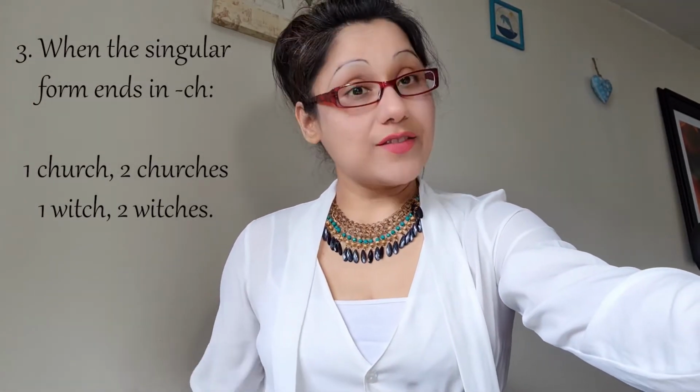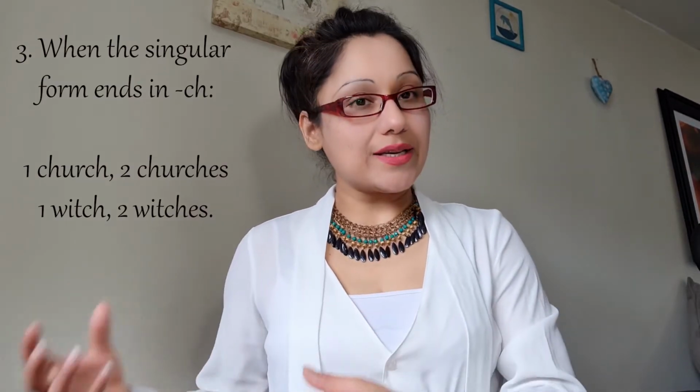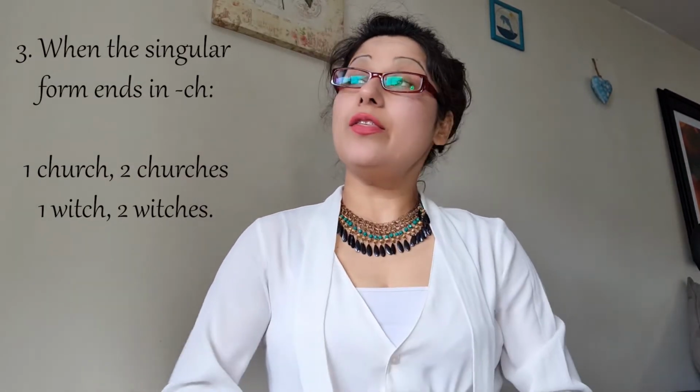Then if the singular form ends with sh, one dish, D-I-S-H, two dishes, one bush, two bushes. These are certain rules that you have to keep in mind when you are making them into plural.